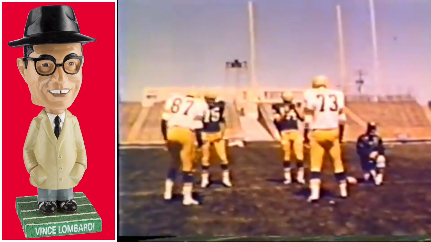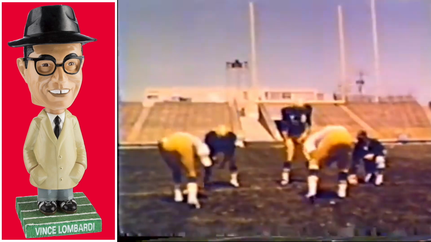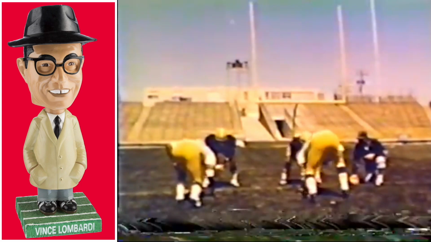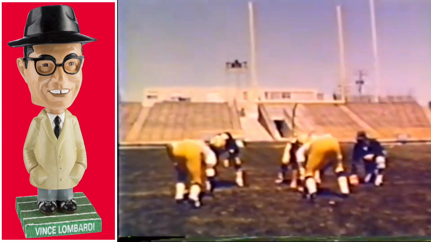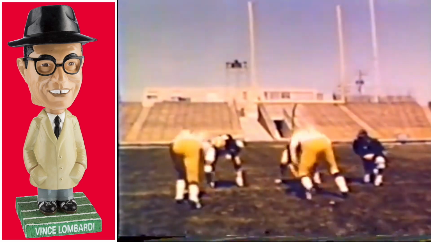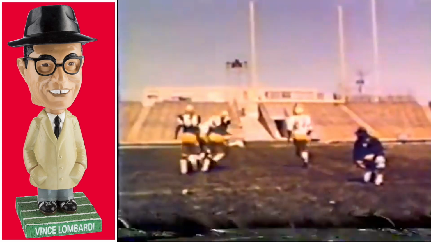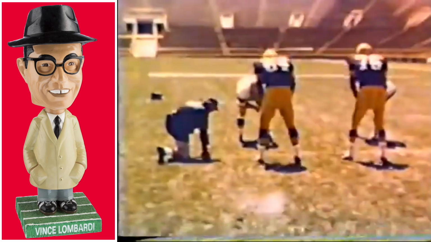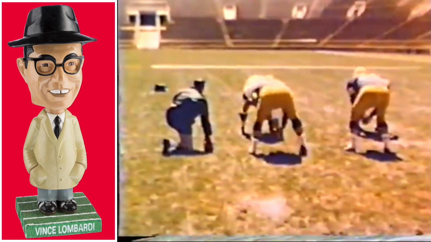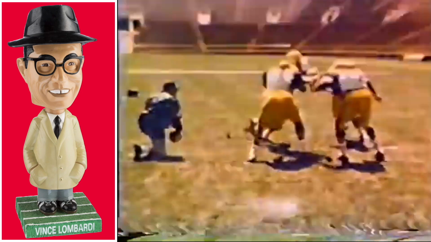On the practice field, let's watch the twist with the defensive tackle, 73 in white, going first, and the end 87 in white, cutting behind him. Note how the defensive tackle's charge ties up both blockers, and the defensive end is by them before they can recover. Again, note how this maneuver opens up the inside alley to the quarterback.